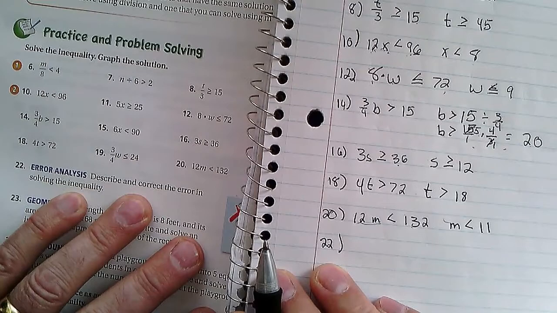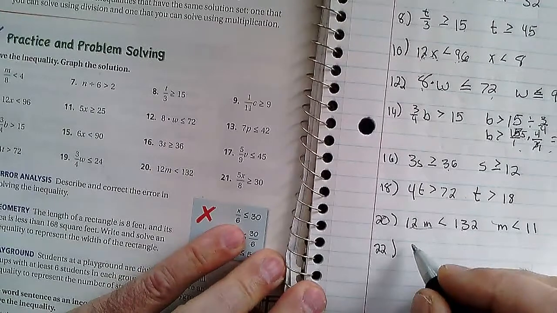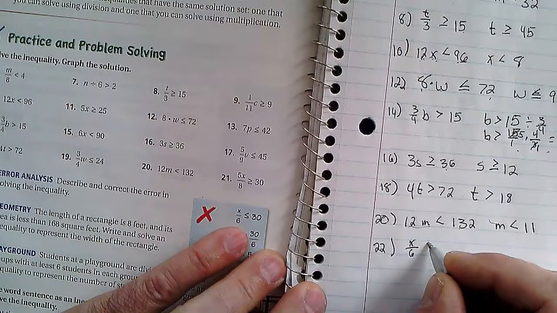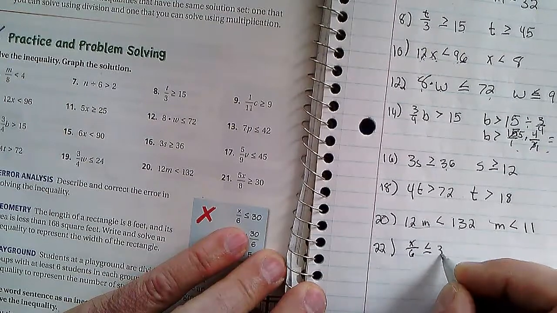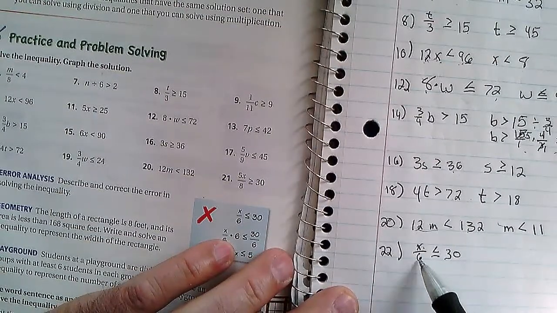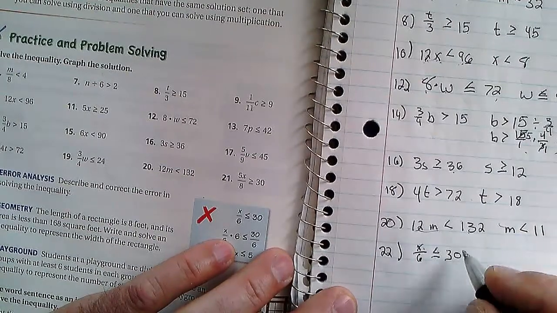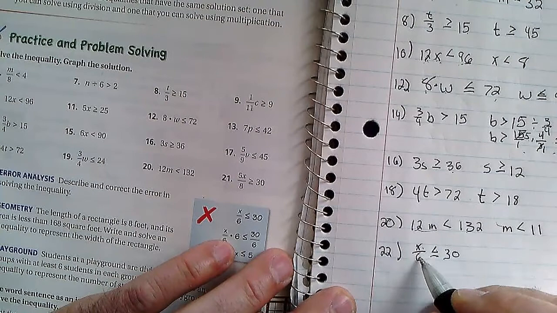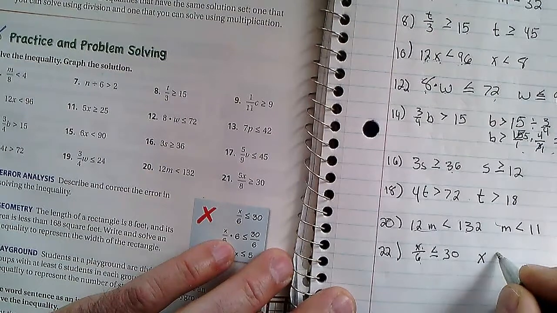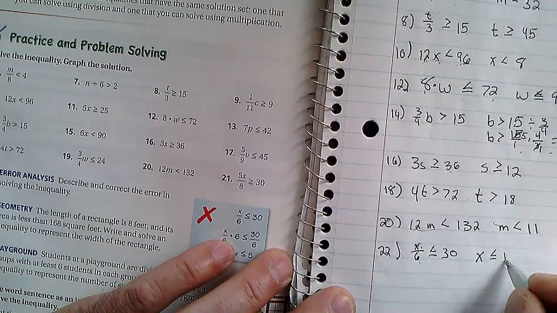Describe and correct the error in solving the inequality. Well, you know how I like to do these. I'm not even going to look at the mistake they made. I'm just going to do it the right way first, and then I'll compare the way I know how to do it to what they did, even though I already know they made a mistake here. So I'm not going to worry. X divided by 6 is less than or equal to 30, so I'm going to multiply both sides by 6. So I've got x divided by 6 times 6 is just x is less than or equal to, and 30 times 6 is 180.